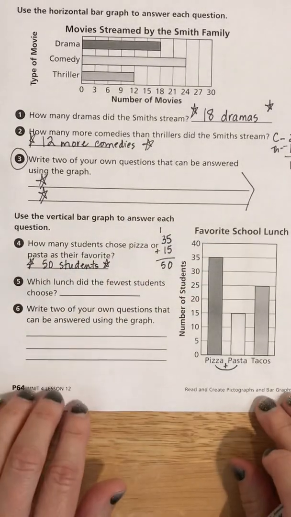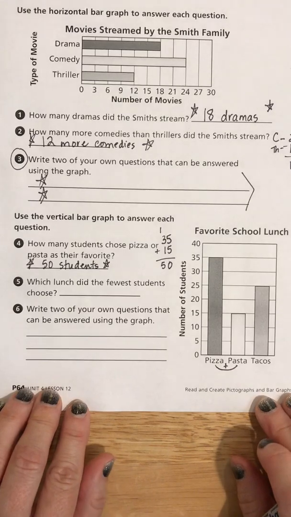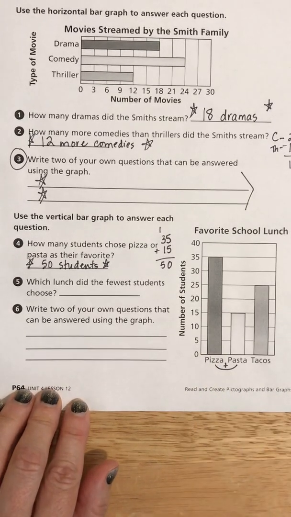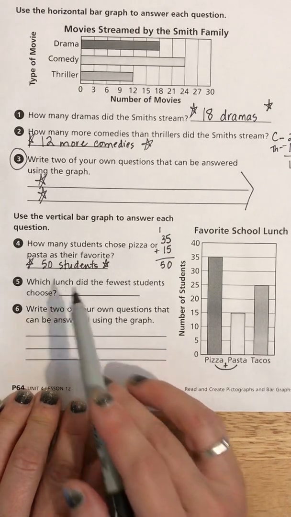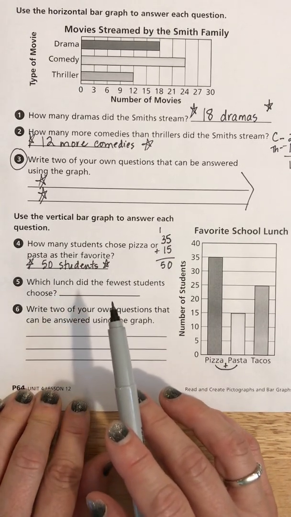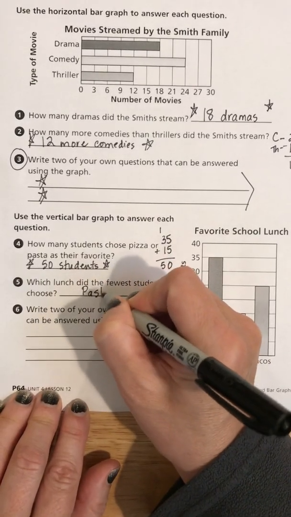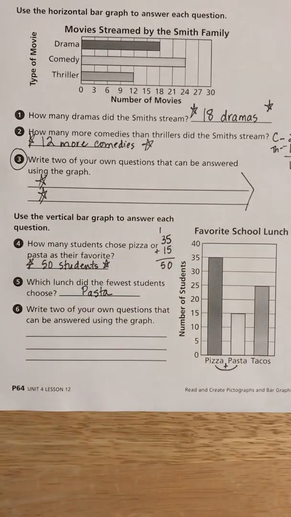There we go. All right, which lunch did the fewest students choose? Well, that's easy. That's pasta. So which lunch? I think we can just put pasta. I mean, that's the only label because we don't have an amount. It's just a straight answer. It's just pasta, okay?